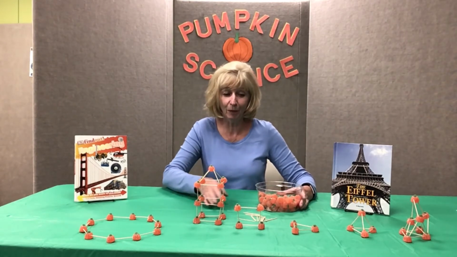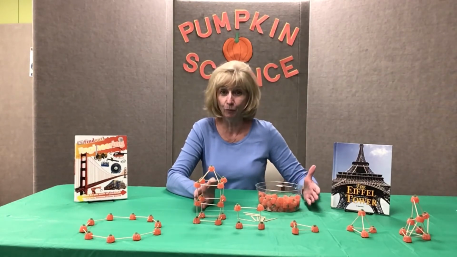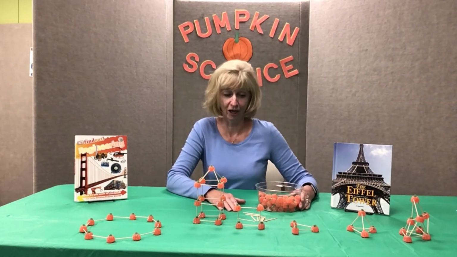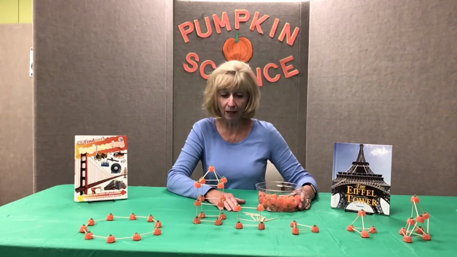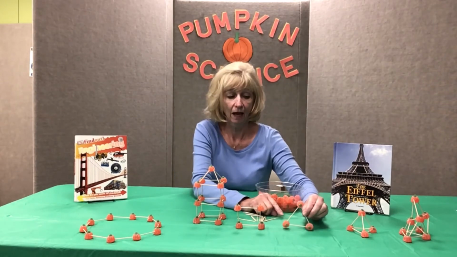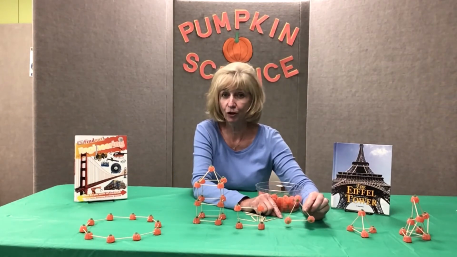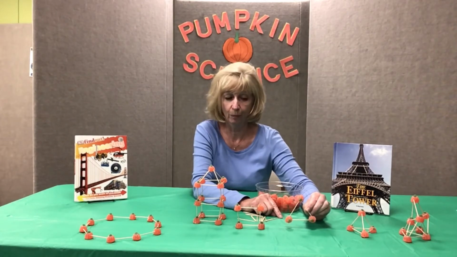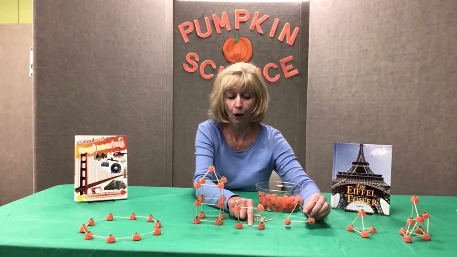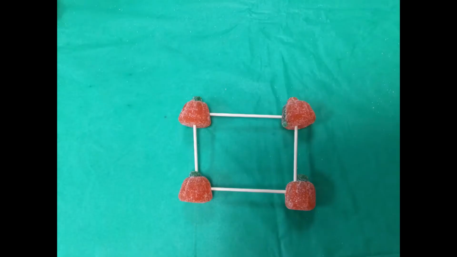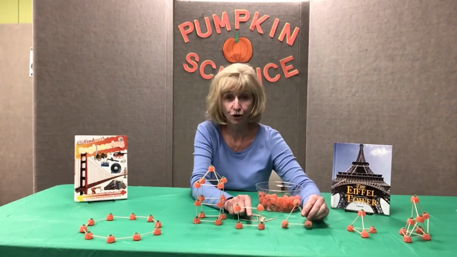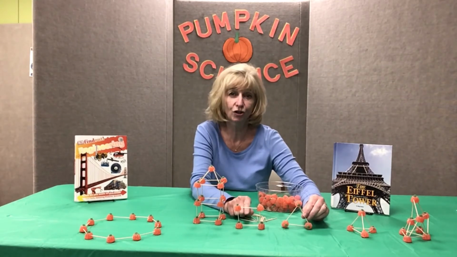What we have spread out on the table here are a different variety of things that have been built that you can build as well, but you have to build your own special architecture. We do have two kinds of building supplies, and the first one is a structure that is made out of candies into a triangle shape. Okay, so we have 3 candies and 3 toothpicks. Over here we have 4 candies and 4 toothpicks. So we've made a triangle structure and a square structure. I want you to think about it. Which one do you think is the strongest structure?